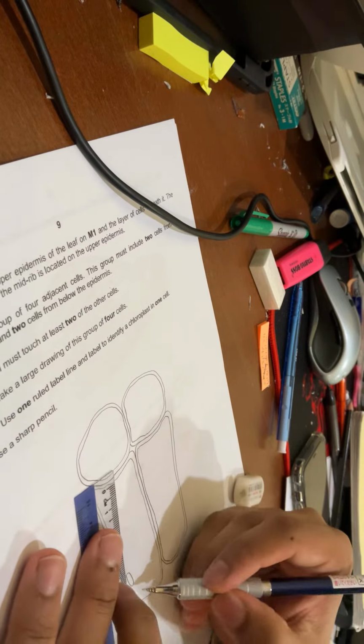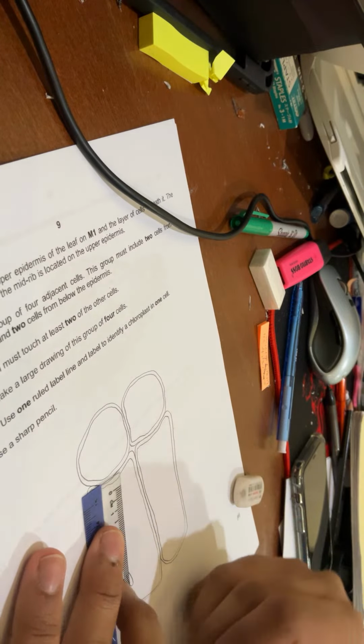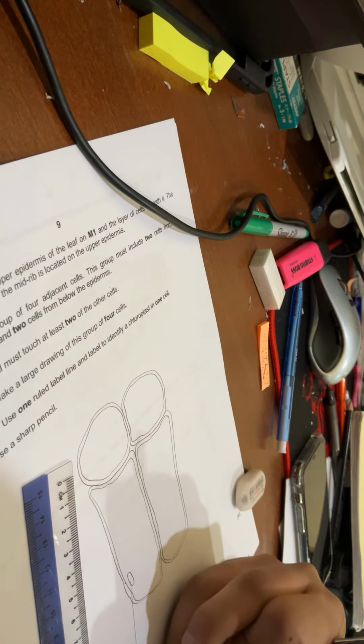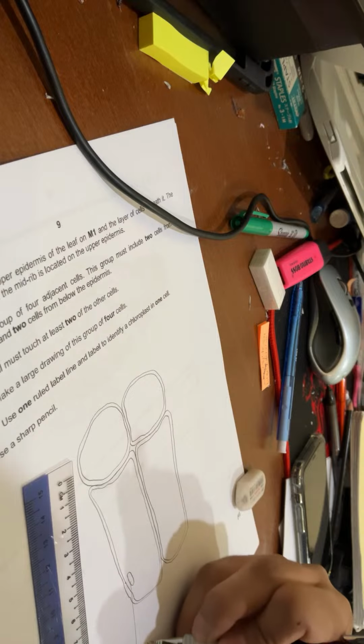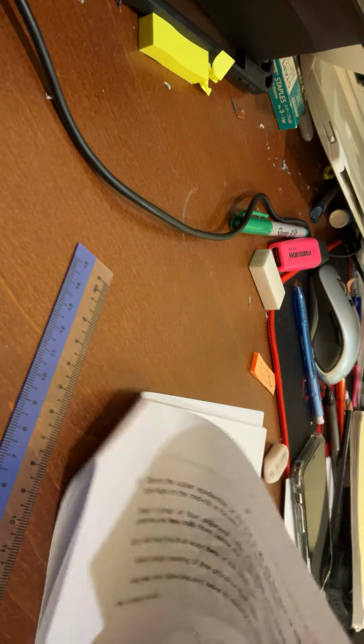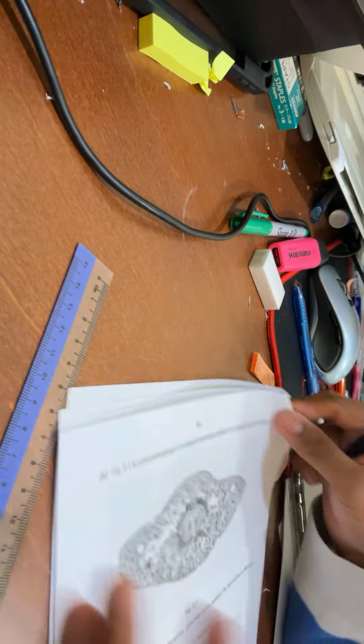You're wondering why I had to draw cell walls? That goes without saying. Plant cells, it's just like how you're drawing a cell membrane. You have to draw the cell wall. So I'm gonna say this is a chloroplast. Hopefully this gives me full marks. I'm gonna be checking with my teacher later, so if you all want to know, just ask me in the comments and I'll tell you guys.